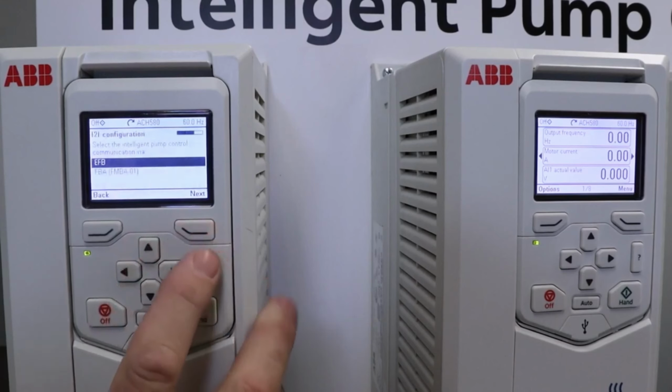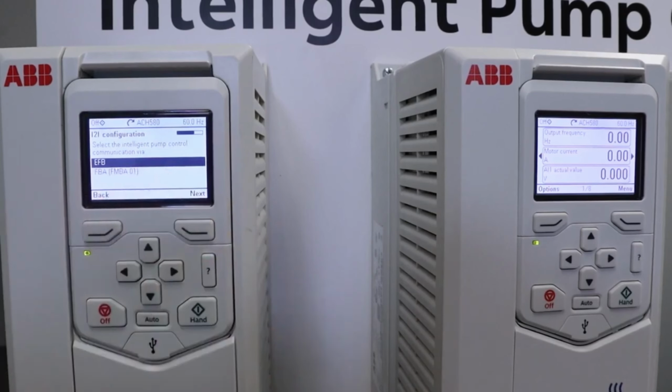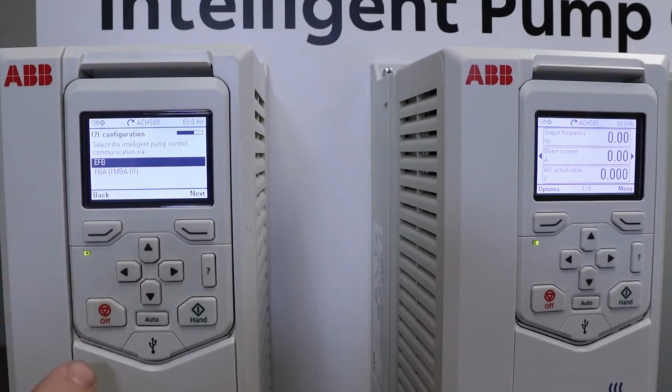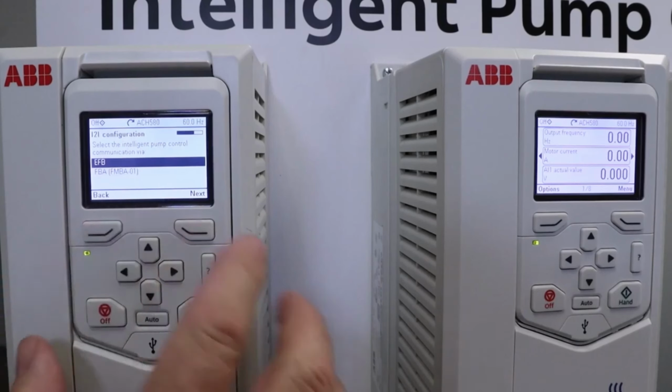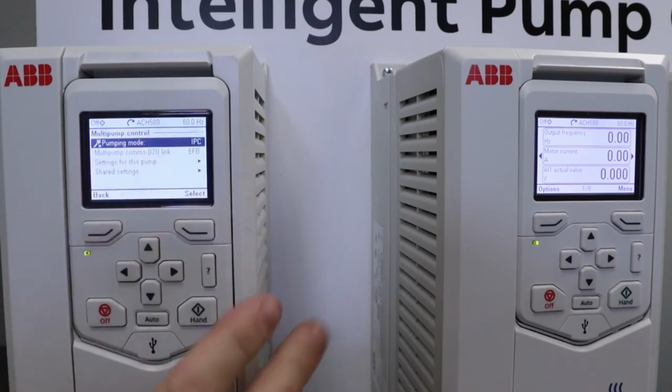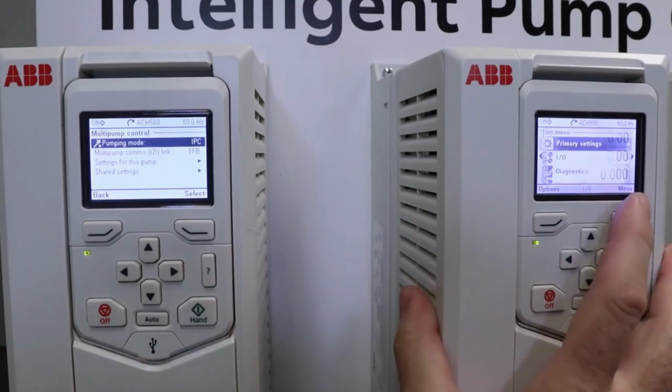Go on to the next. Embedded field bus or FMBA-01 module for a field bus module. In this case, I have the individual drives wired up through embedded field bus. That's EFB. So the drives are wired for an inverter-to-inverter link through embedded field bus. So I hit next. This drive is now set up for IPC. I have to go to the next drive and start out with the next drive.